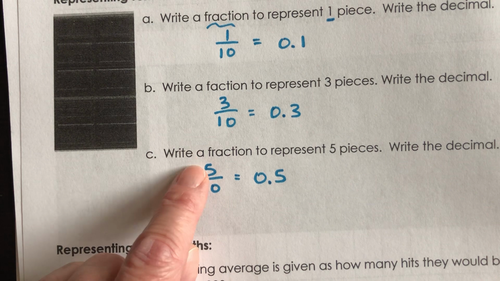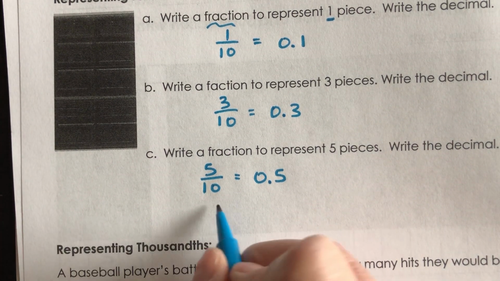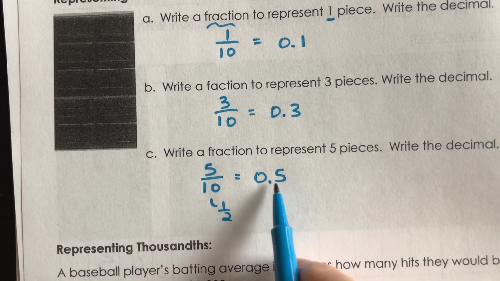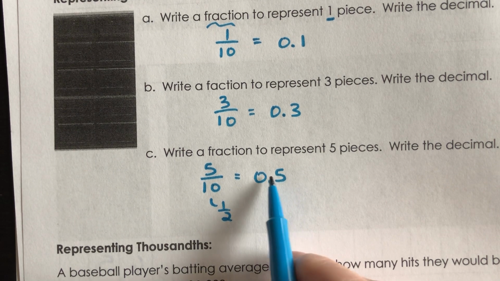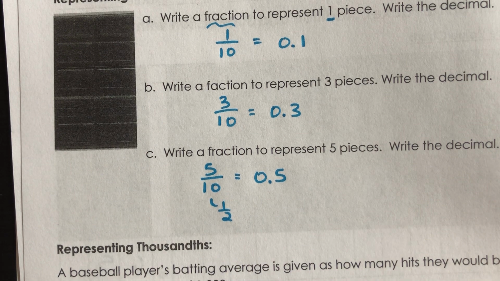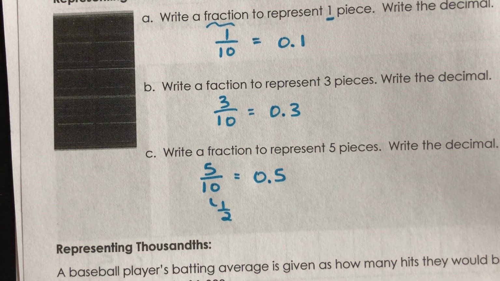Maybe you're noticing, well, hey, wait a minute, 5/10, that's the same as a half. Yep, 5/10 is equal to 1/2, but the decimal for 1/2 is 0.5 because 5 needs to be in the tenths place. I have 5 out of 10. So whenever you're using the place value system, these are gonna be multiples of 10.